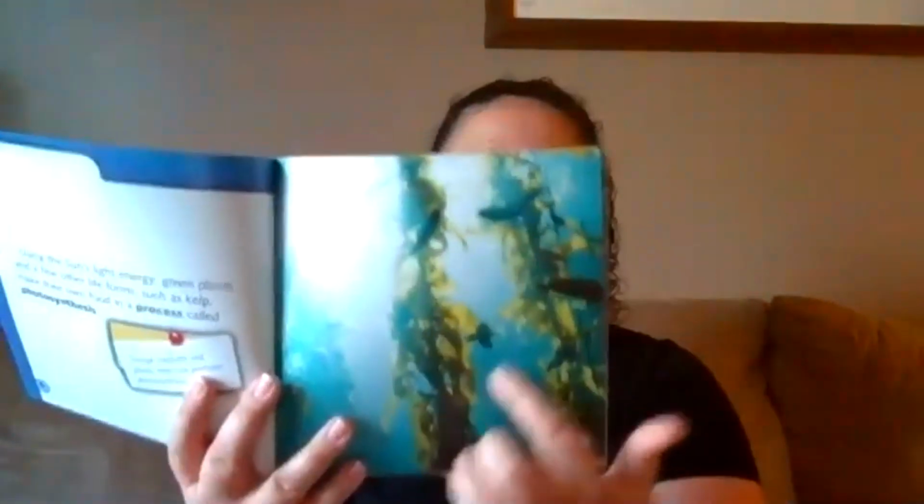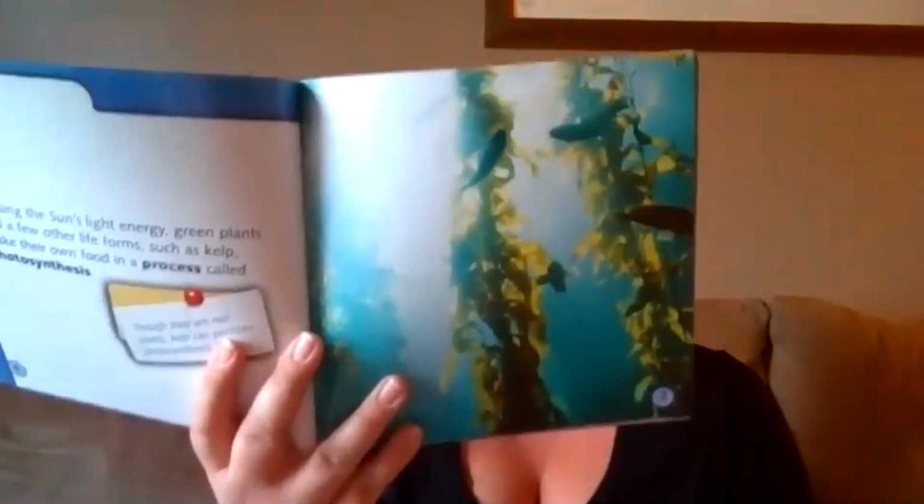Using the sun's light energy, green plants and a few other life forms, such as kelp, make their own food in a process called photosynthesis. Though they are not plants, kelp can perform photosynthesis too. Kelp is like seaweed, okay? It's found in the water.